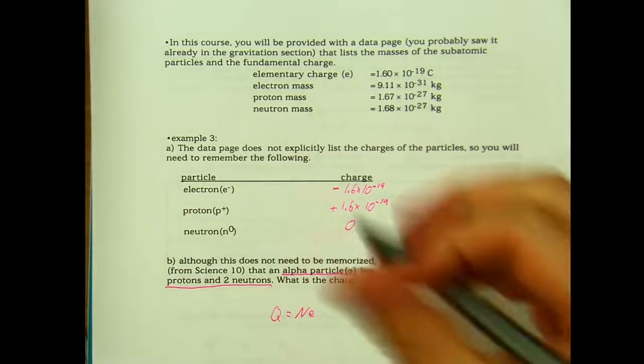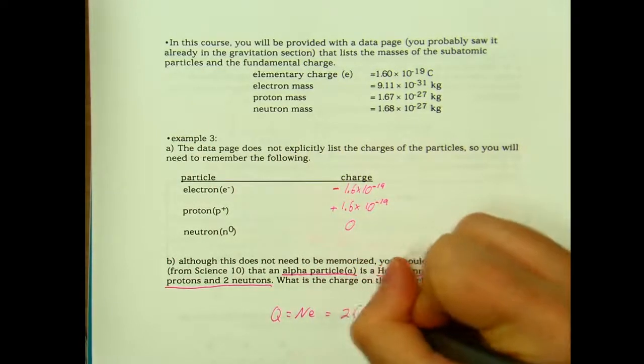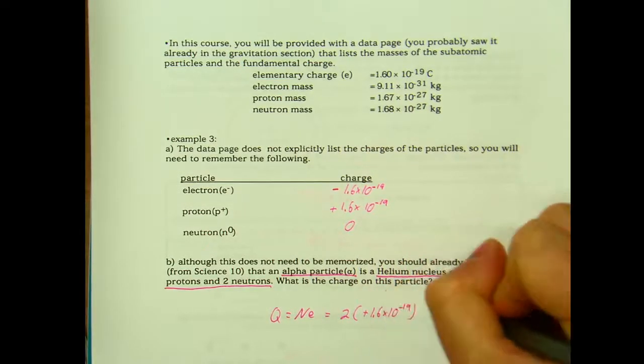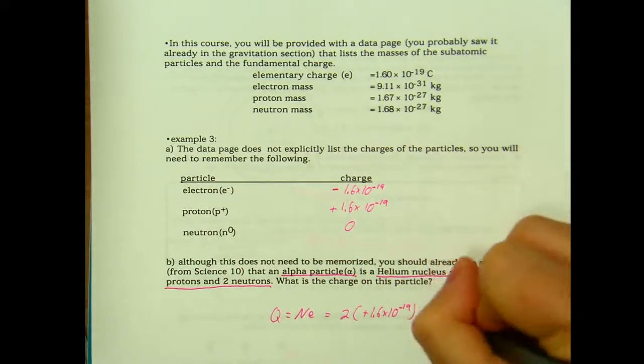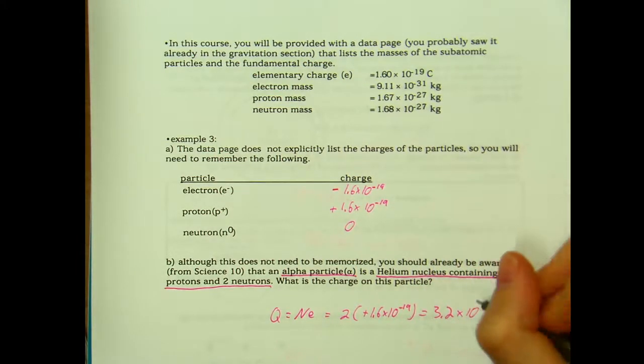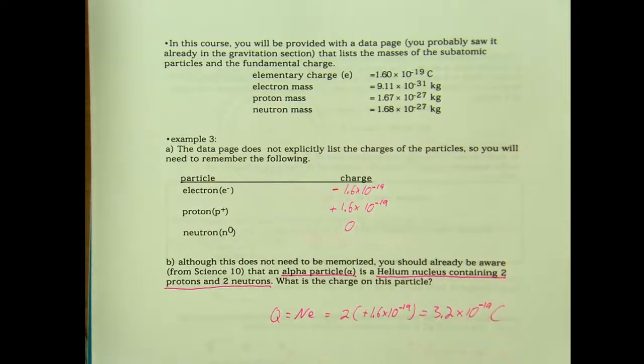Neutrons have no charge, so this is going to be 2 times positive 1.6 times 10 to the negative 19, and so that's just going to give us a charge on a helium nucleus of 3.2 times 10 to the negative 19. The charge is measured in coulombs.